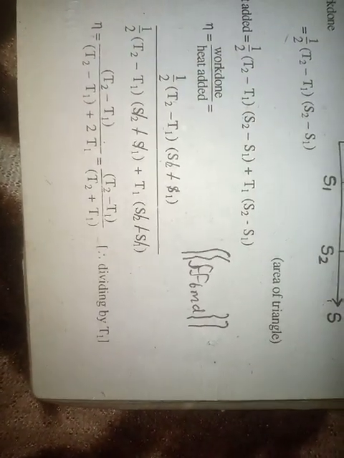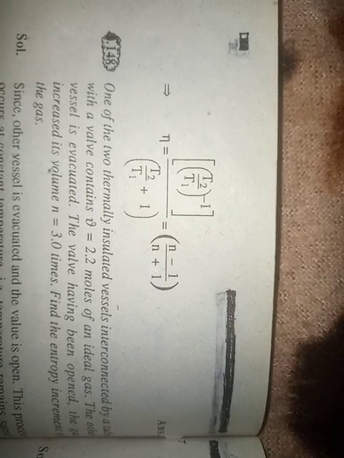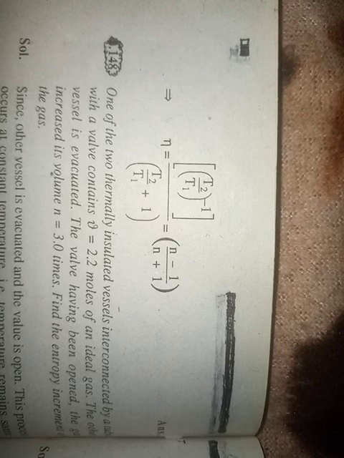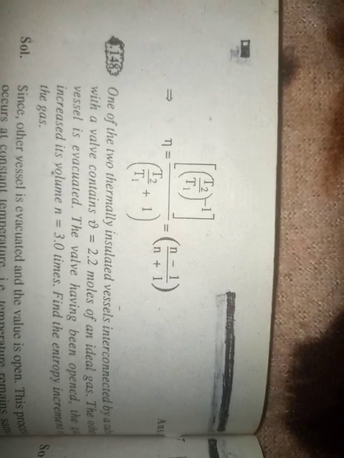Hence eta equals (T2 minus T1) divided by (T2 minus T1 plus 2T1), equals (T2 minus T1) by (T2 plus T1). This gives eta equals (T2 by T1 minus 1) divided by (T2 by T1 plus 1), equals (n minus 1) by (n plus 1).